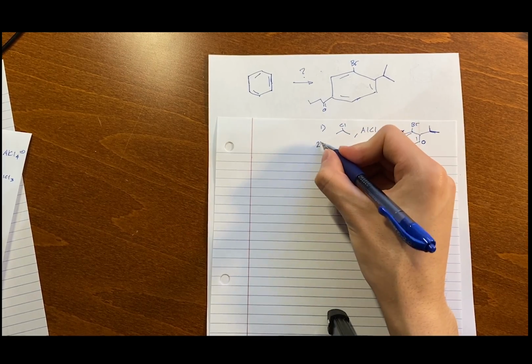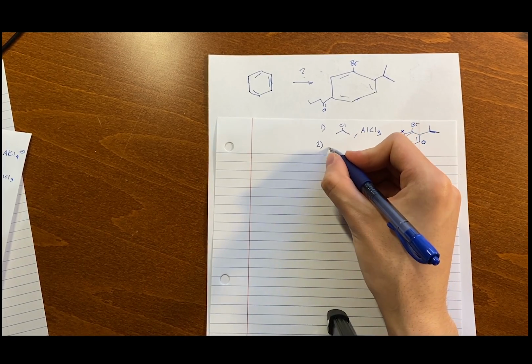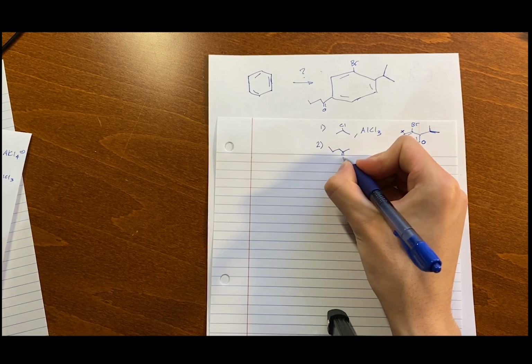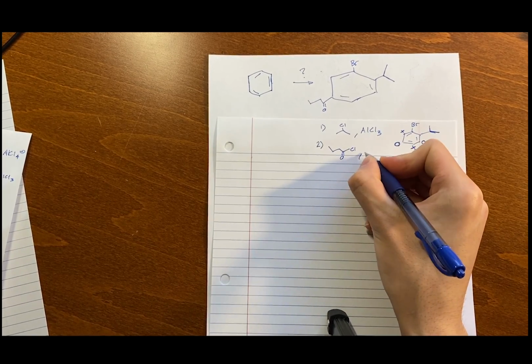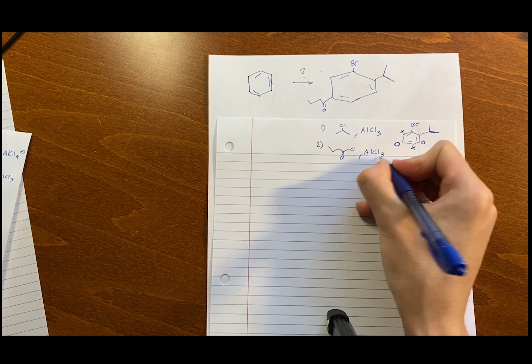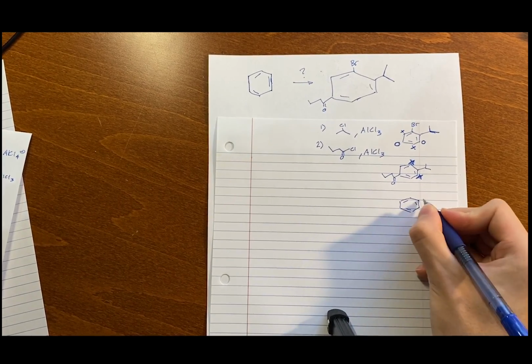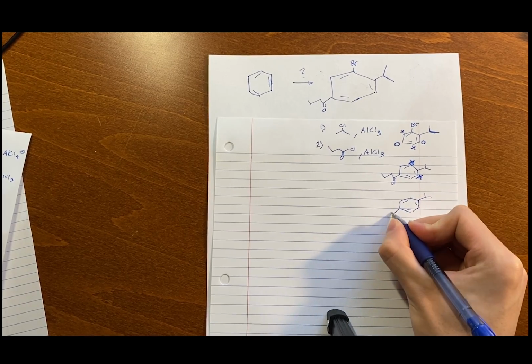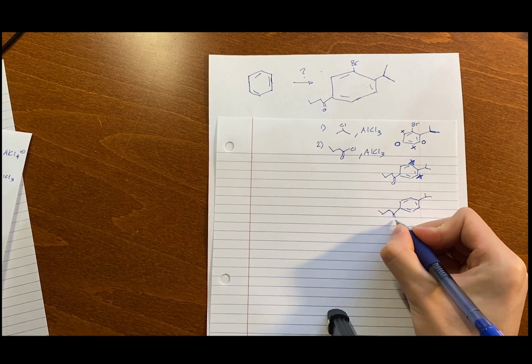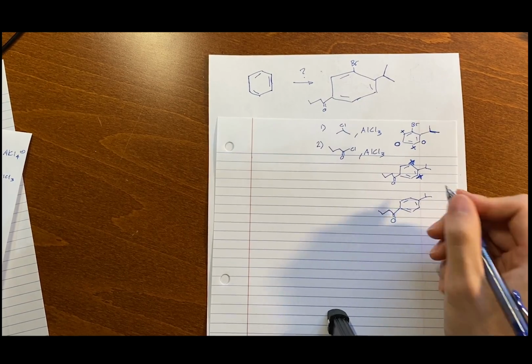So that means if we do another Friedel-Crafts reaction, and produce this product right here, it'll line us up nicely for adding the third substituent.